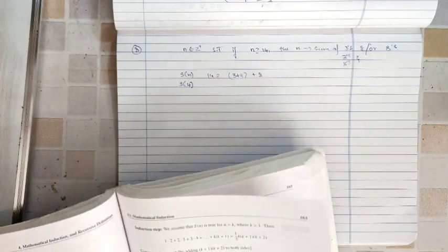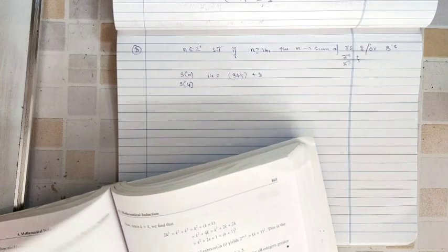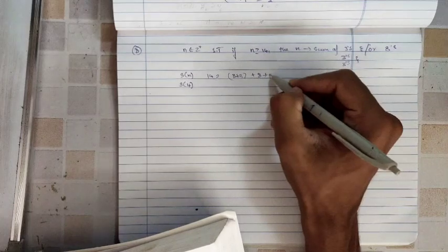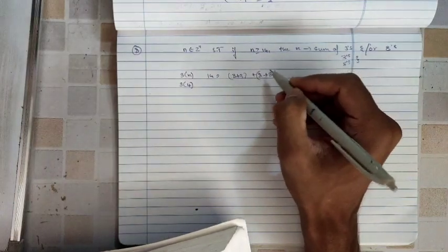In the textbook they have said any positive integer can be written as a sum of 5s and or a sum of 7s. But here we have a sum of 8s, so here 8 plus 8 should come.